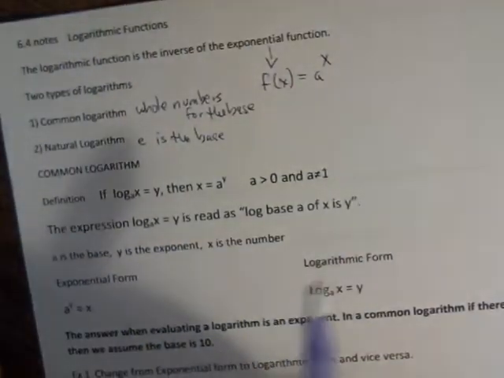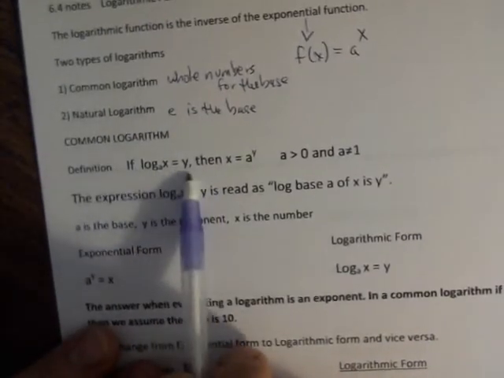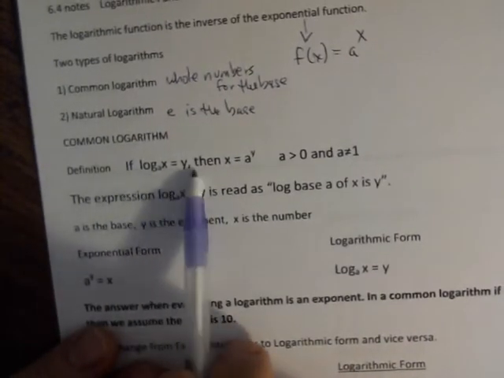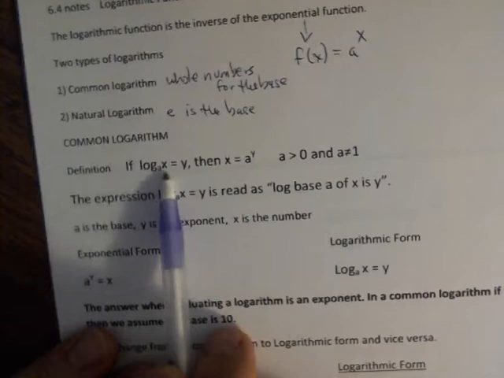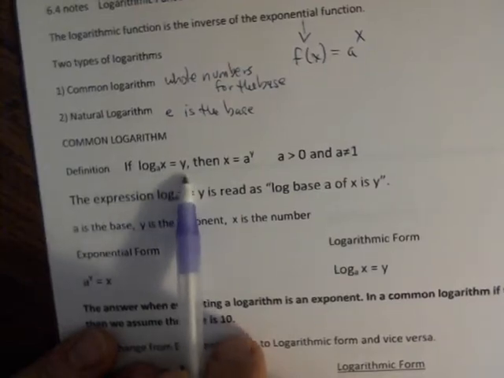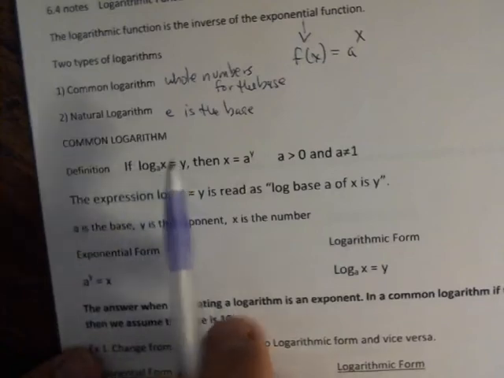All right, so here's your definition. So you have a logarithm, and if you're given a logarithm, your base is a, x is what I call the number, and then equals y, because the answer to a logarithm is an exponent, okay?